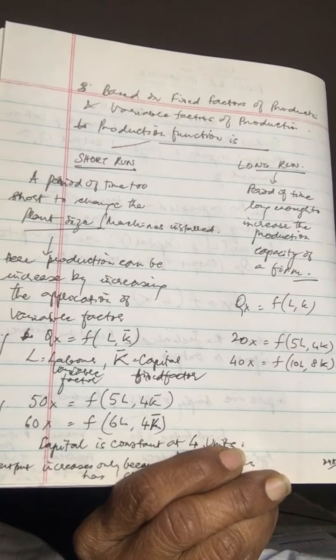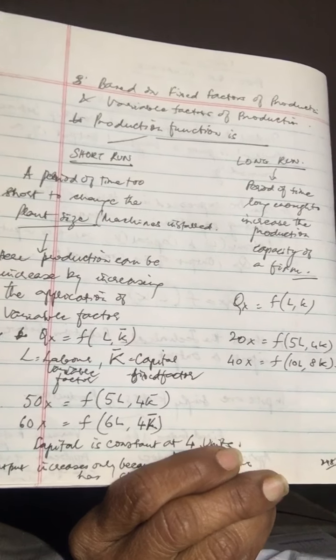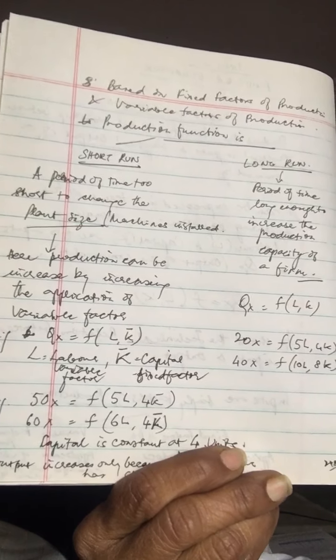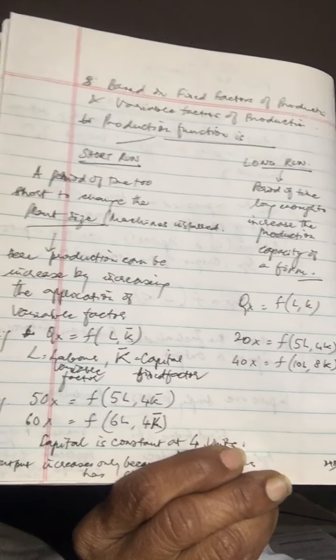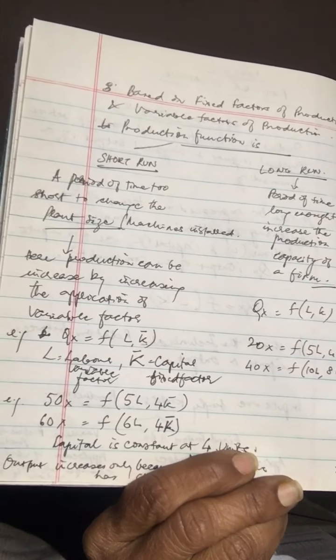And of course, when we talk about short period production function, it is known as returns to a factor, just one factor. What are the returns to a factor? And in the long run period production function, when you're studying that, it is known as returns to scale, because you're changing the entire scale, the factors of production are changing in the same proportion. And of course, we don't have to do returns to scale now. So in the next class, we're going to do what is known as returns to a factor, the short run production function.